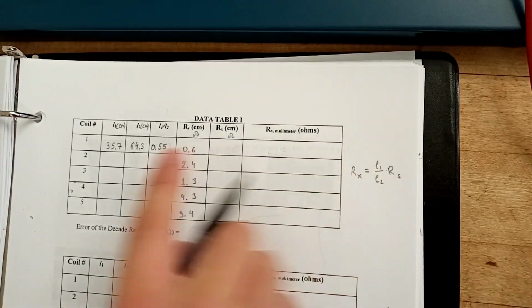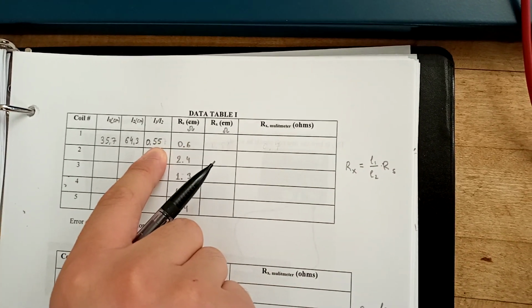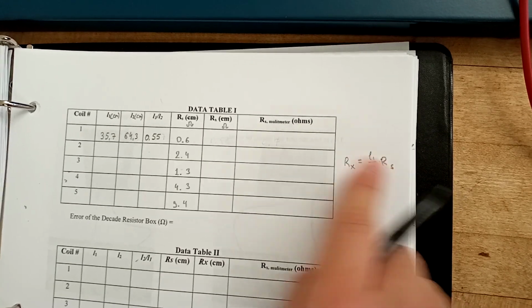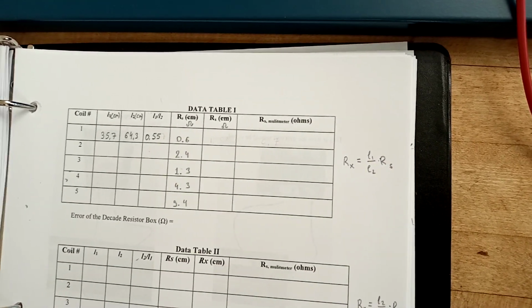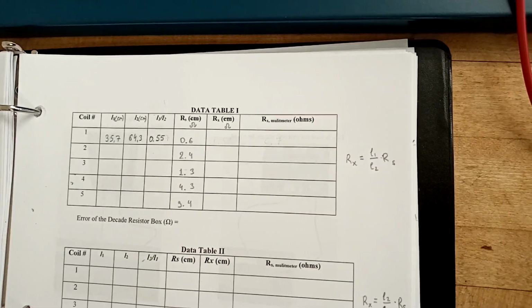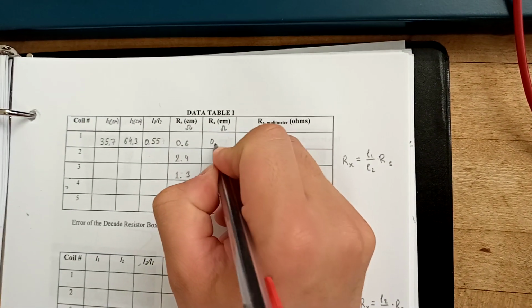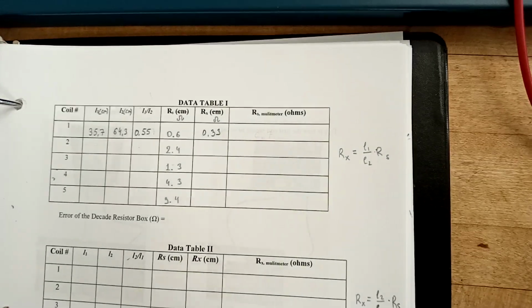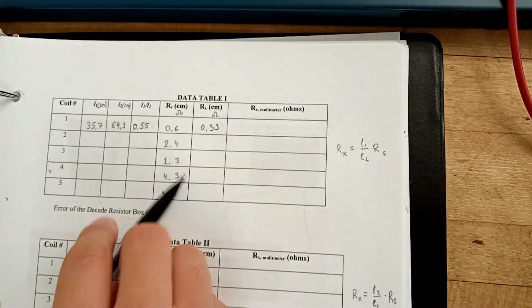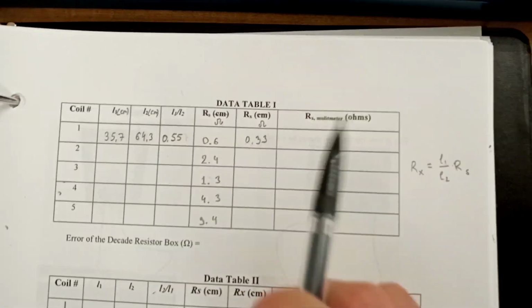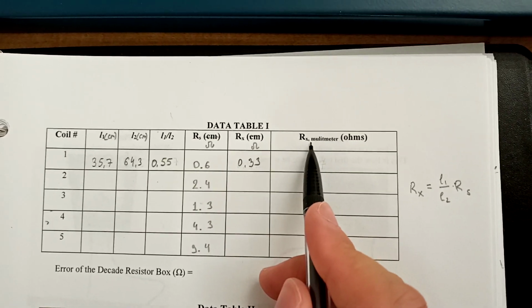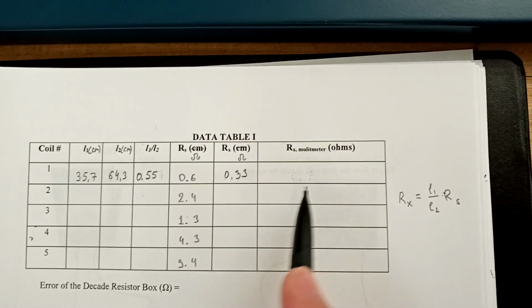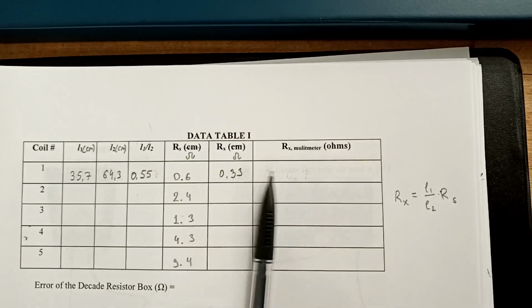We already calculated the ratio, and we must multiply by RS. If you multiply these two values, you would get 0.33 ohms.